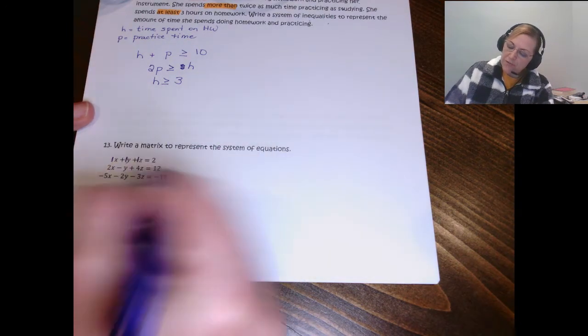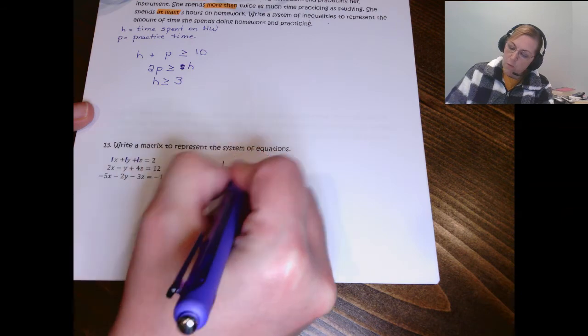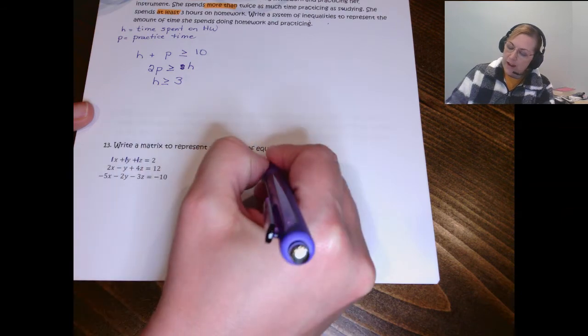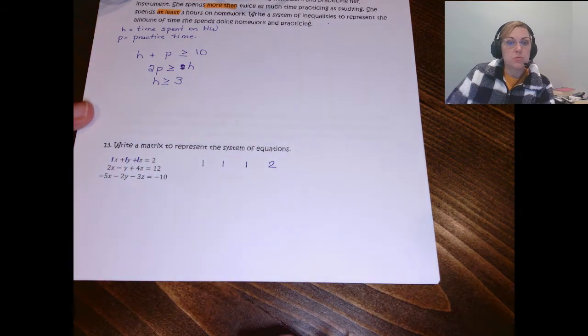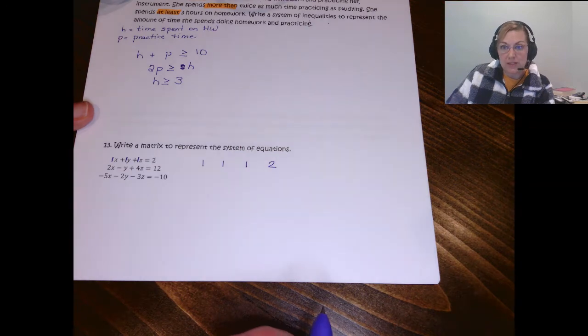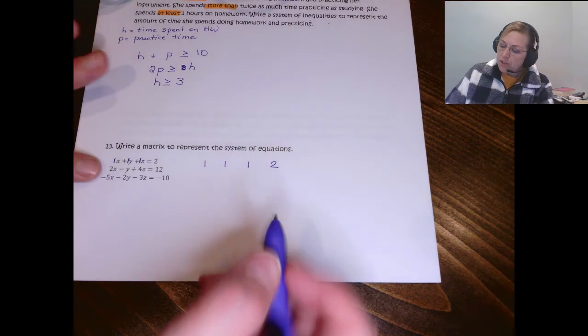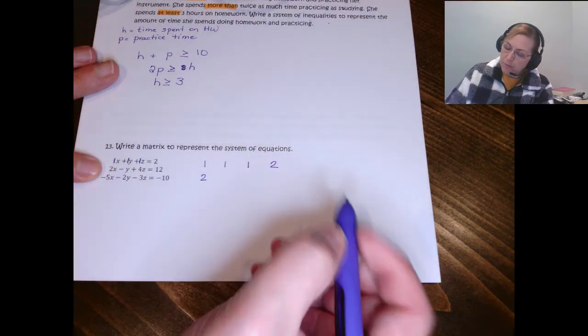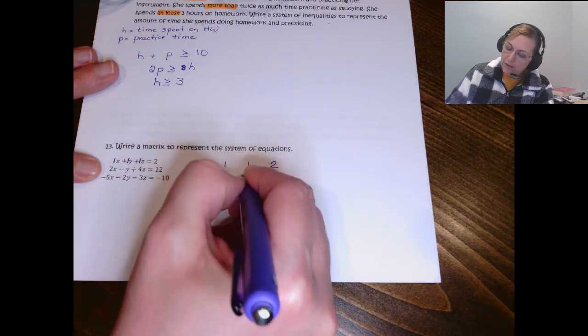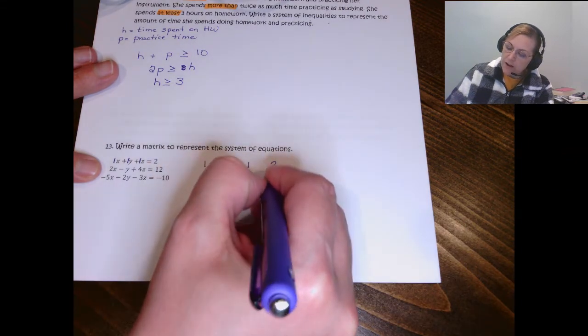So let's use the first row. I've got 1, 1, 1, and a 2. Because remember, we're going to include those constants. Watch your second row. I've got 2, -1, 4, and 12.